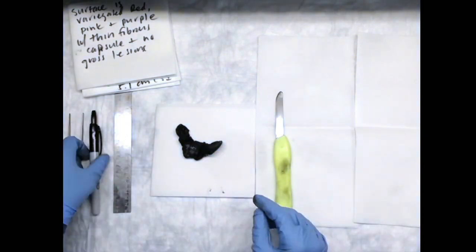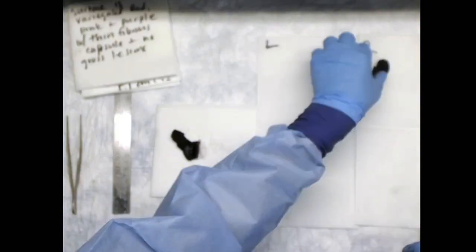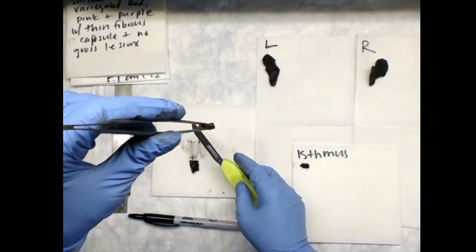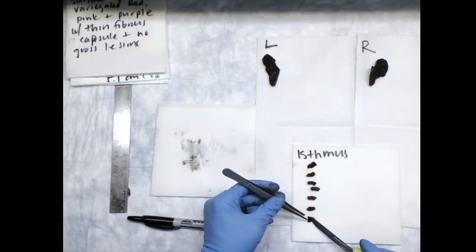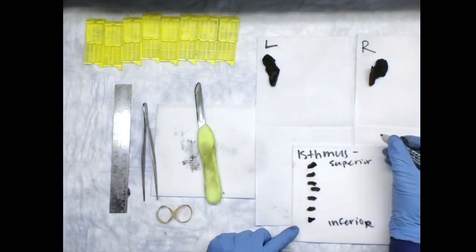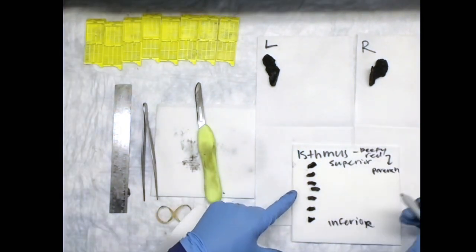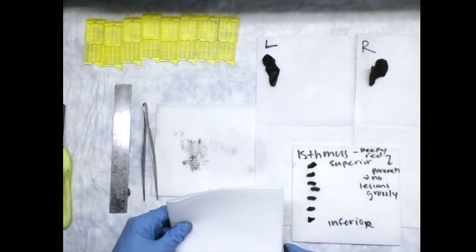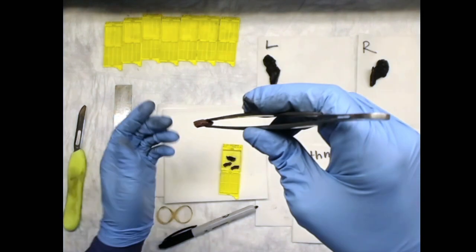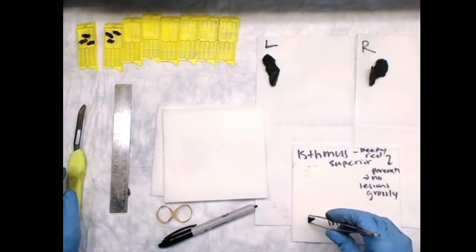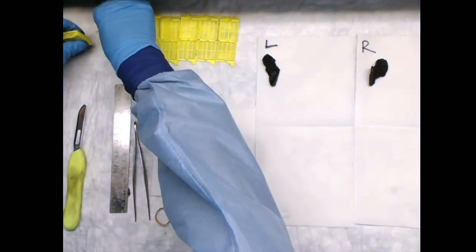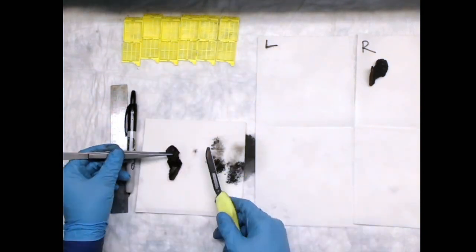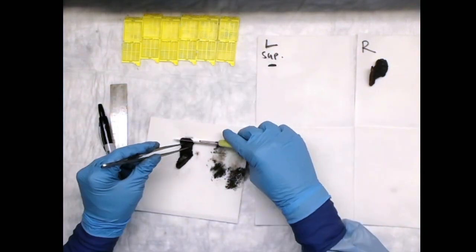Serially section each thyroid lobe and the isthmus using 0.4 centimeter intervals and cuts perpendicular to the long axis of the lobe. Lay them out in sequential order so that the cut surfaces can be examined. With total thyroidectomy specimens, be sure to keep track of right versus left.